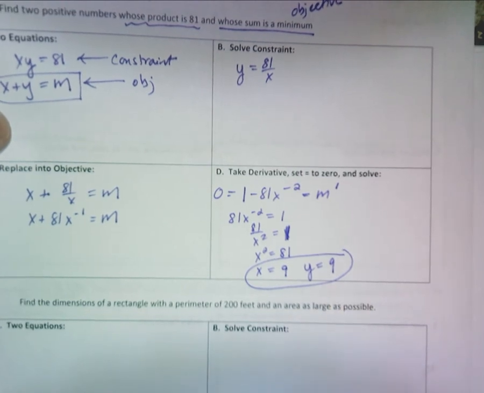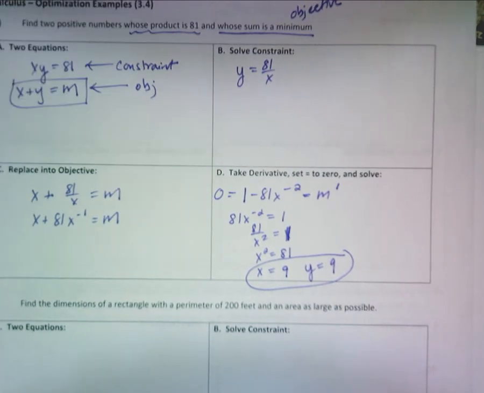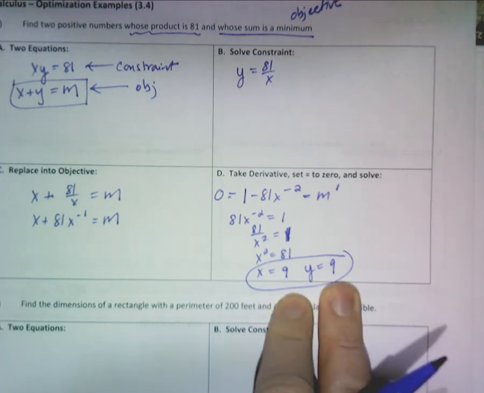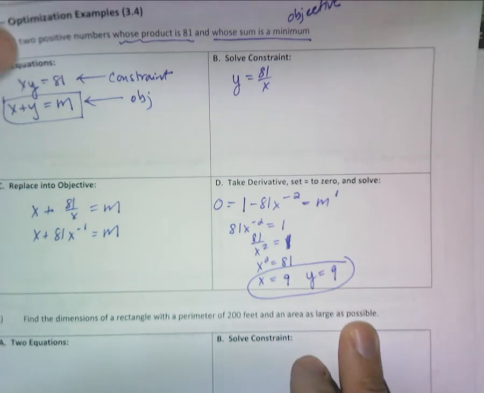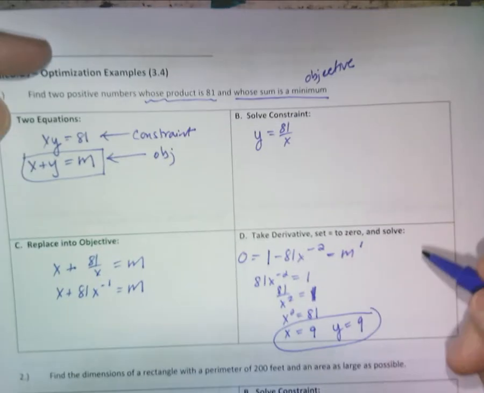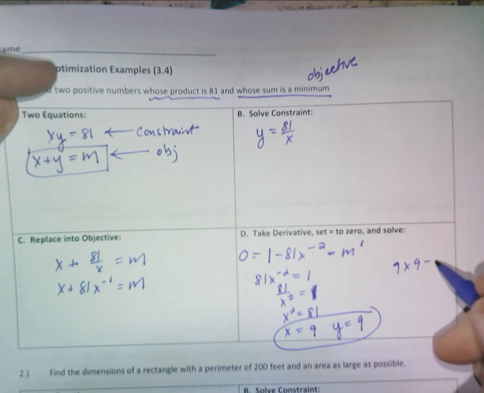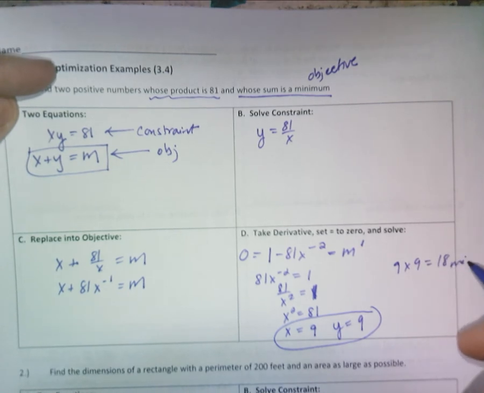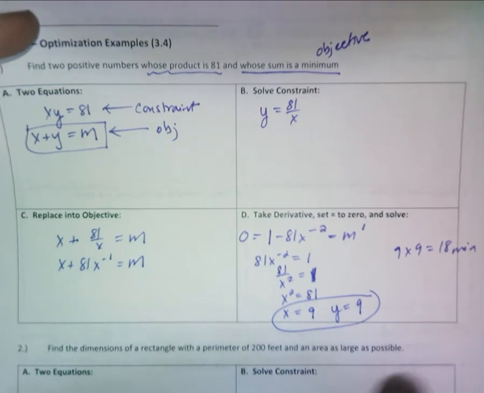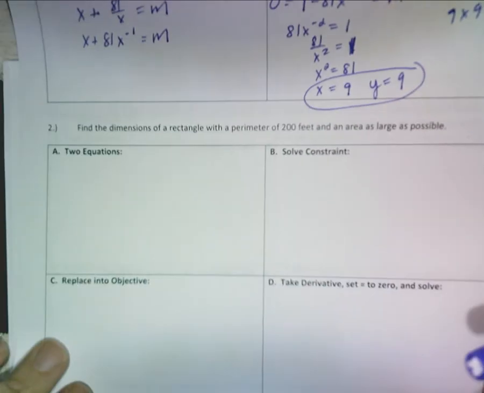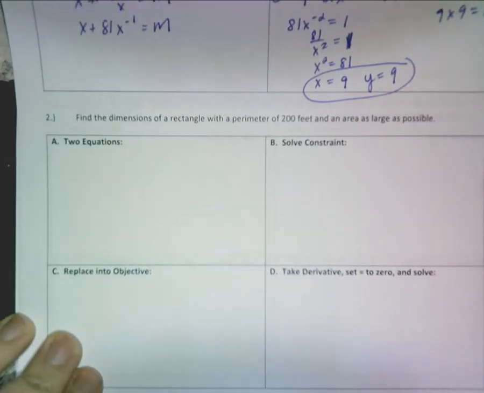Okay, 81 and 1 they multiply to 81, but they make, what's their minimum? 82. What's this minimum? 18. Okay. But we just answered the question whose sum is the minimum. So you could say something like 9 times 9 is 18, which is the minimum, but your dimensions would be, the numbers would be 9 and 9. So again, that was very easy. Let's start working on harder problems.